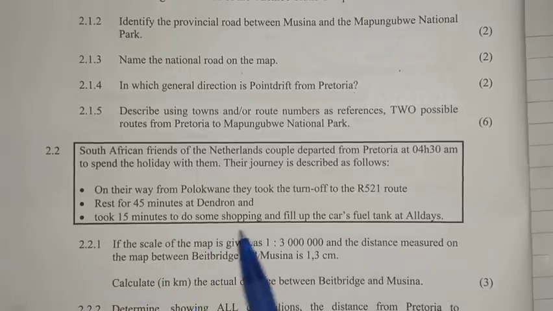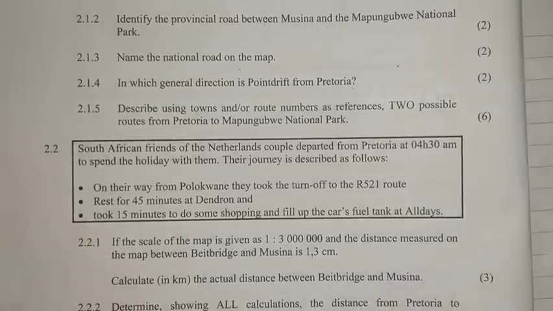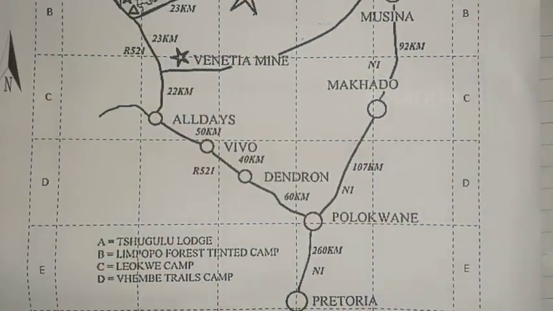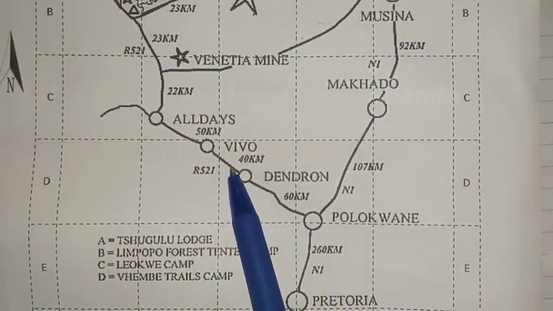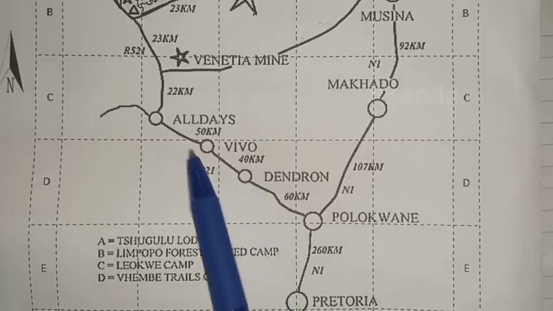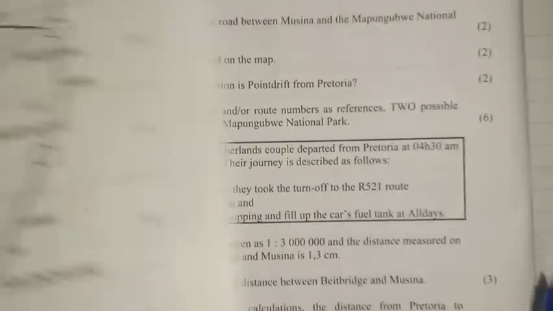Took 15 minutes to do some shopping and fill up the car's fuel tank at Alldays. And again, there is Dendron and Alldays. So they took this route. They went to Polokwane, and from Polokwane they went to Dendron, and they rested there. And then at Alldays, another 15 minutes, 45 minutes there. And that's what they're telling us.